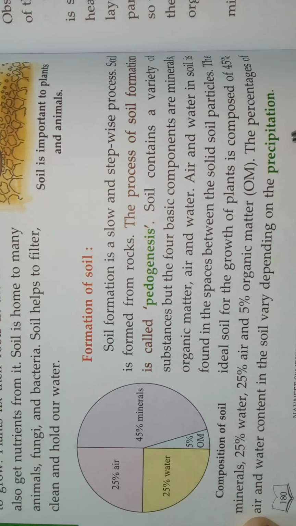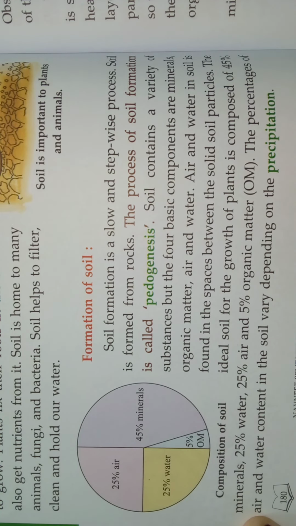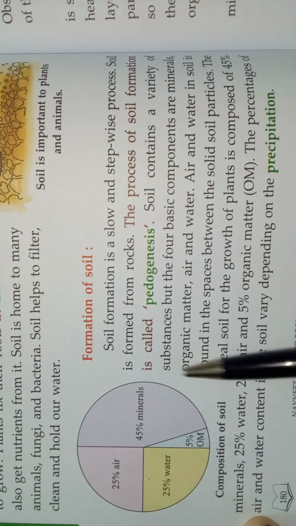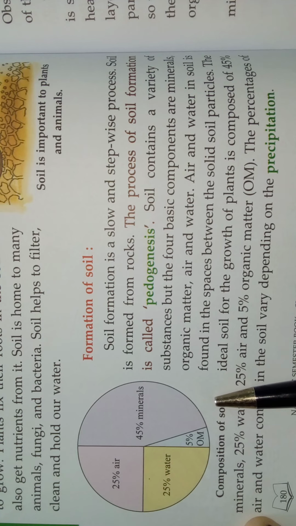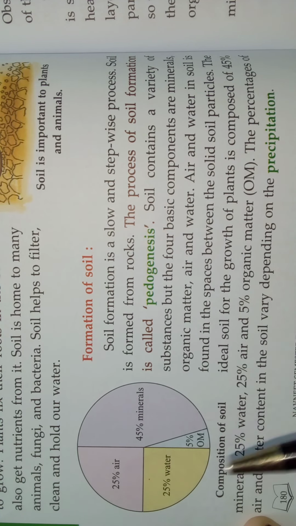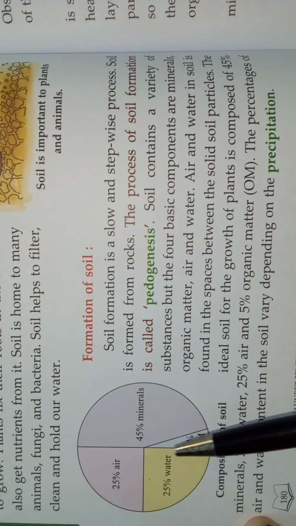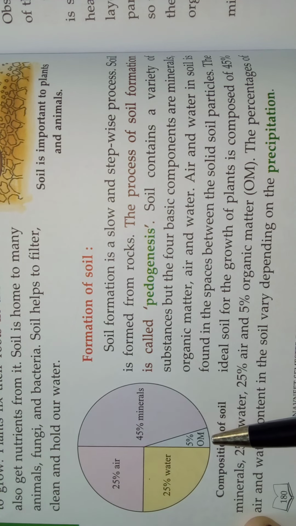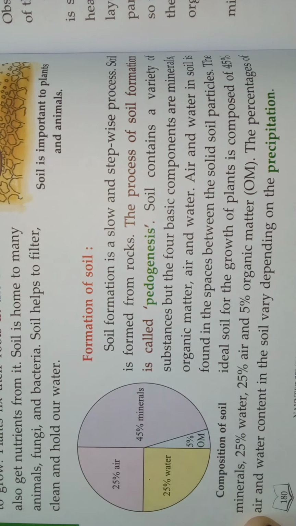If the land doesn't get rain, what will happen? The water percentage will get reduced, so it depends on the precipitation. See here, these are the four basic components of soil: minerals, organic matter, water, air.